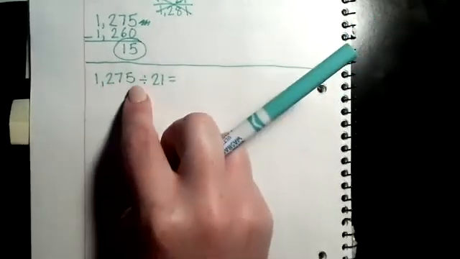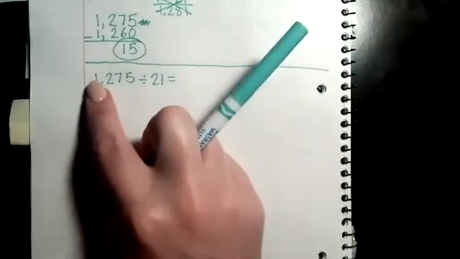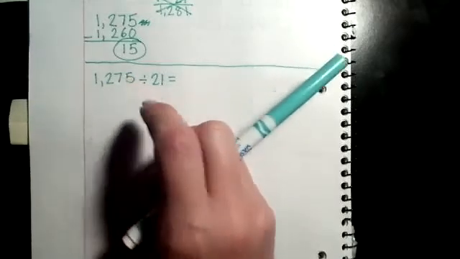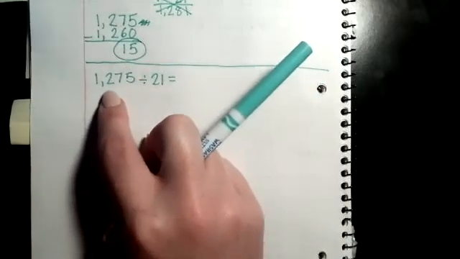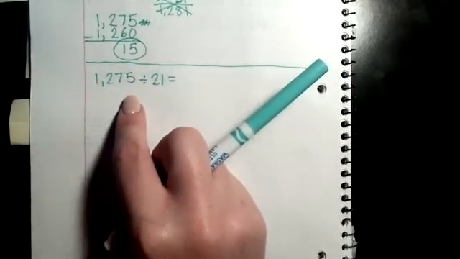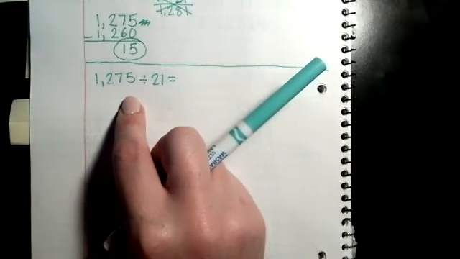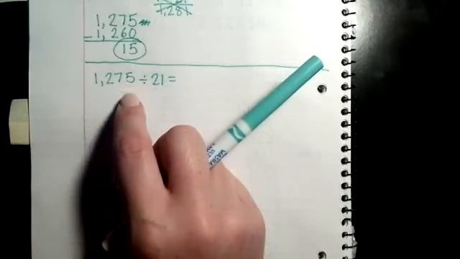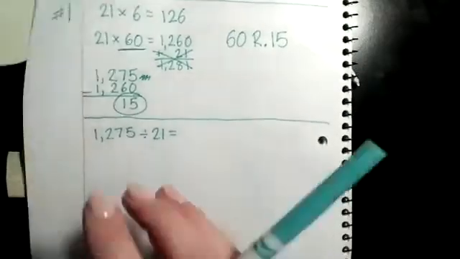I know that 1,200, well, half of that would be 600 because half of 12 is 6. I'm just adding the zeros on. So half of 1,200 would be 600. So I'm going to look at what I have on my multiple chart that is already in the 600s. I wonder if any of that could help me. Let's see.